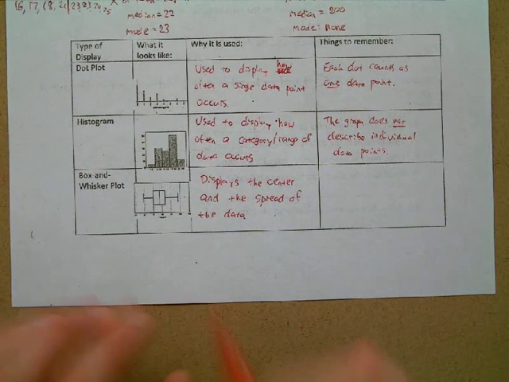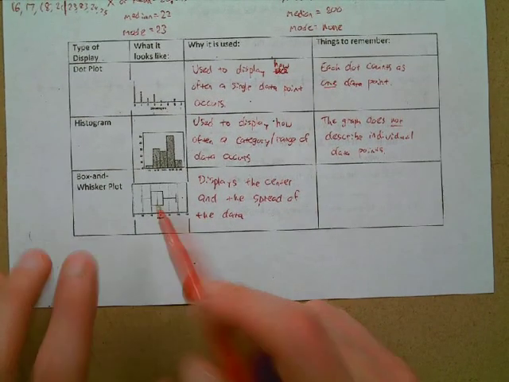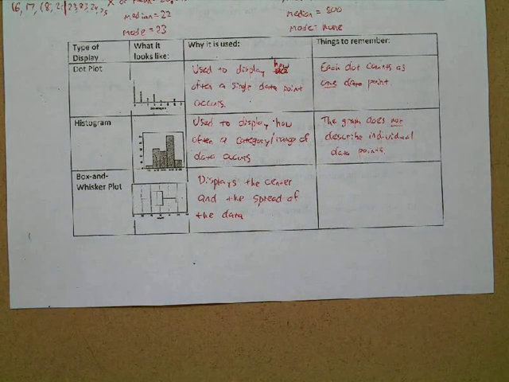The center, that's that middle part of the box, that's our median right there, right? But also how wide the box plot is shows how spread out our data is, right? The more wide, the more spread out. The less wide, the less spread out.